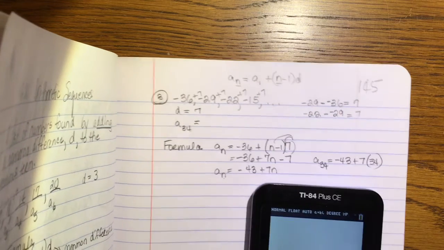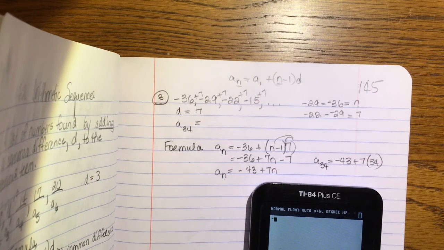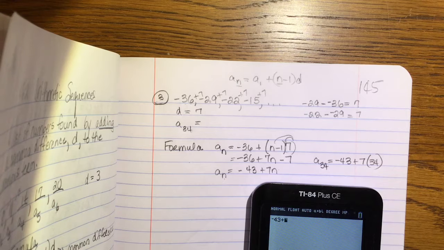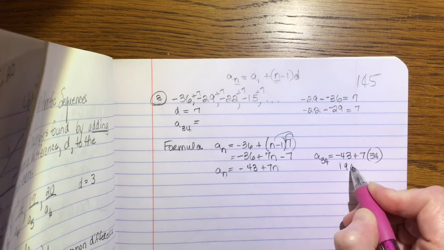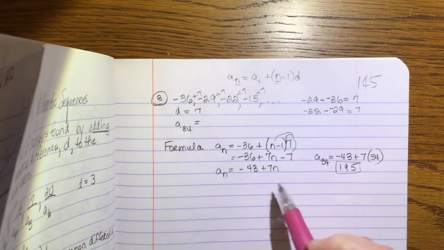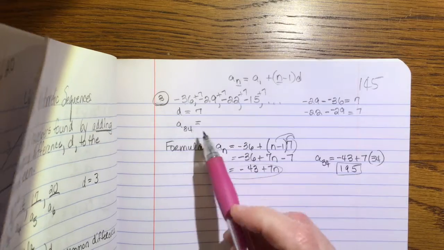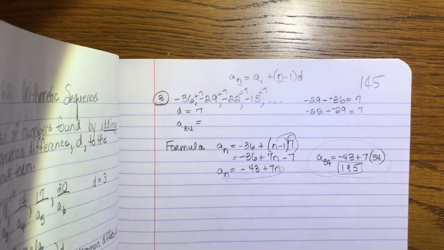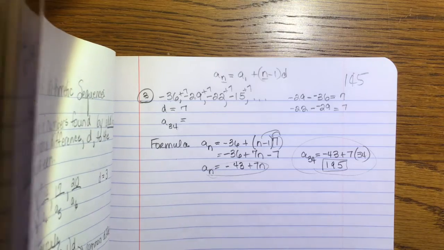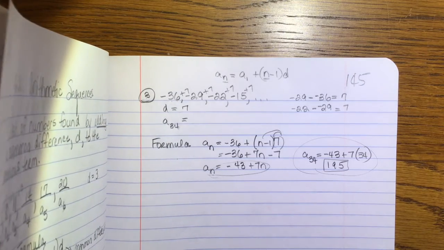Am I on screen? I've got negative 43 plus 7 times 34. And I got 195. So I've given the formula. I've given the D, and then they ask for a specific term.